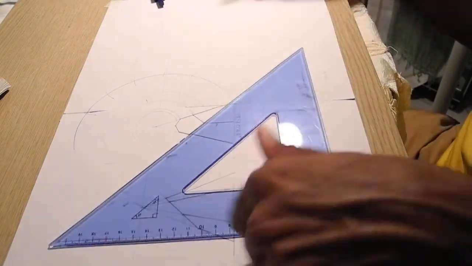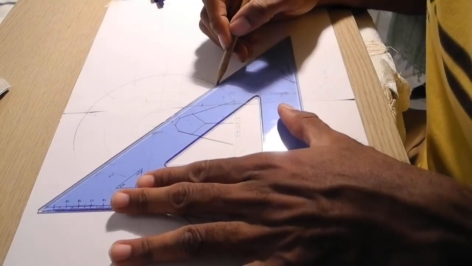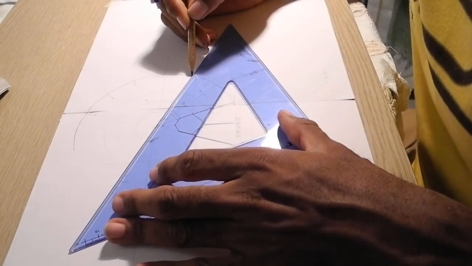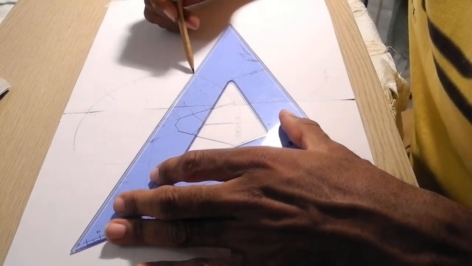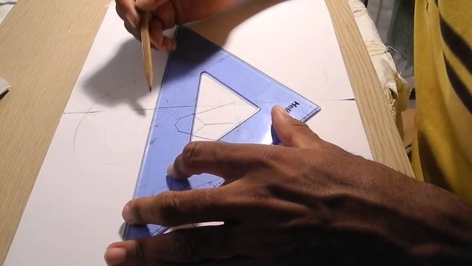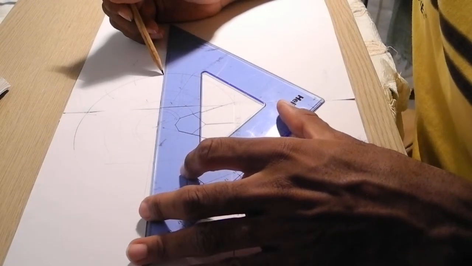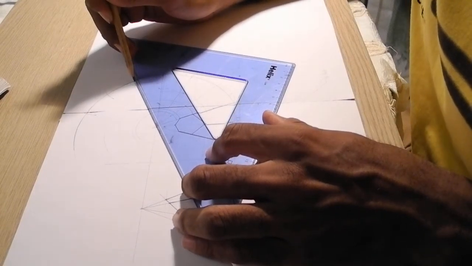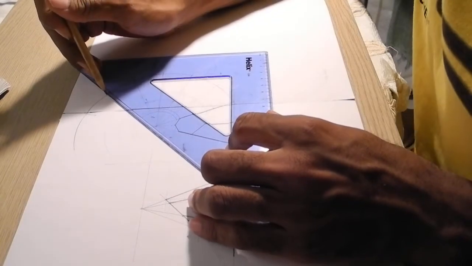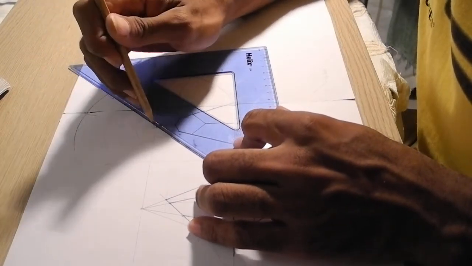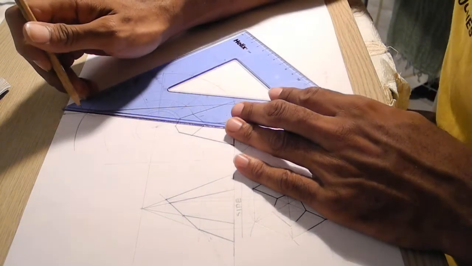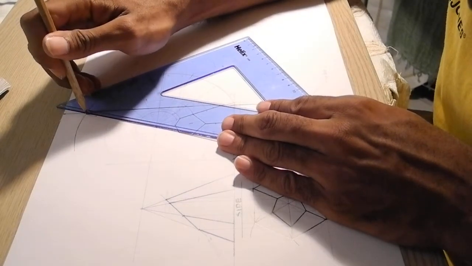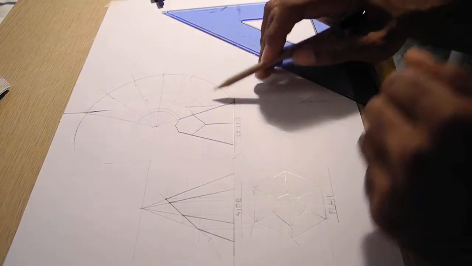Now, let's connect our 6 points to the apex, which will then give us each side of the hexagon. Alright, so we have 1, 2, 3, 4, 5, 6.